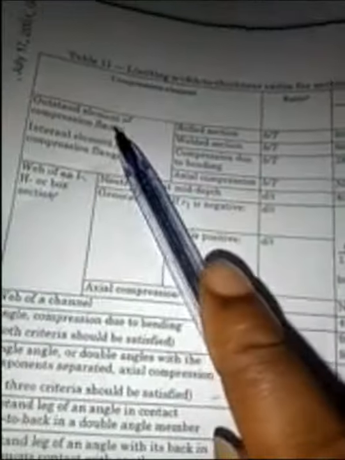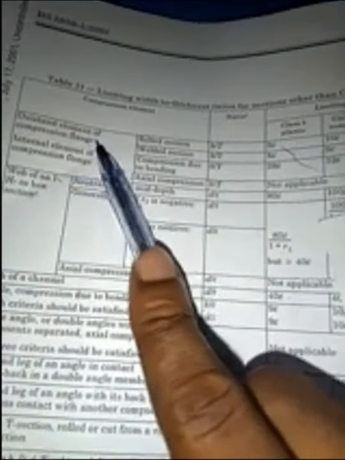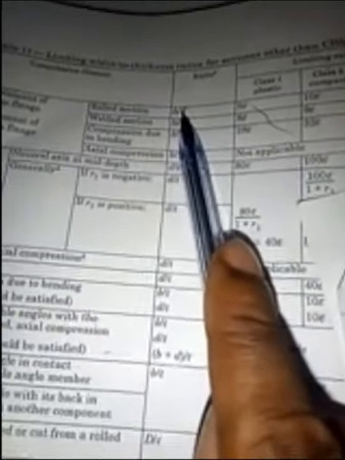The outstand element of the compression flange, and then the internal element of the compression flange is actually here, so it's the same thing. We are looking for rolled section, welded section, compression due to bending, then axial compression. So we are using our rolled section here, the outstand element of a compression flange. We are asked to calculate B over T.